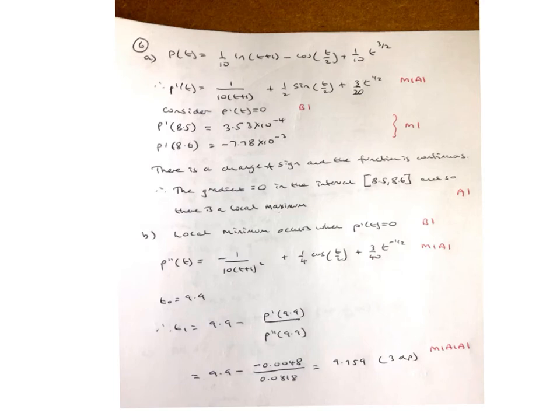Now in question 6, we need to find a local maximum. So we take this expression, differentiate it, and put it equal to 0. So differentiate a ln, it's 1 over that. Cos goes to minus sine. Put in 8.5 and 8.6. One's positive, one's negative. There's a change of sign. The function is continuous, so the gradient is 0 in that interval, and so there's a local maximum.